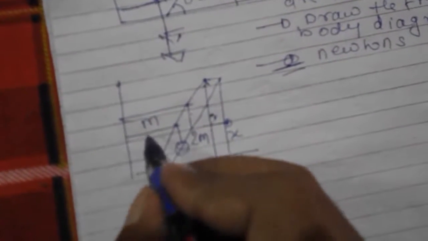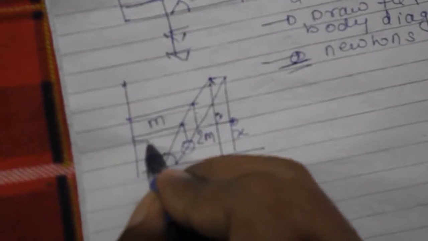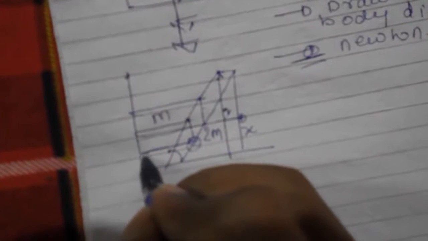If you see it clearly, it becomes something like this. What I have to do is find the relationship, how the motion of this is connected to the motion of that.